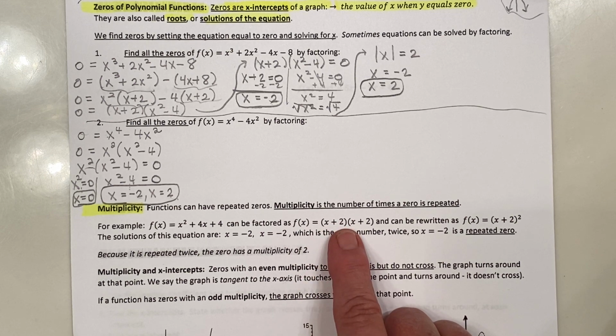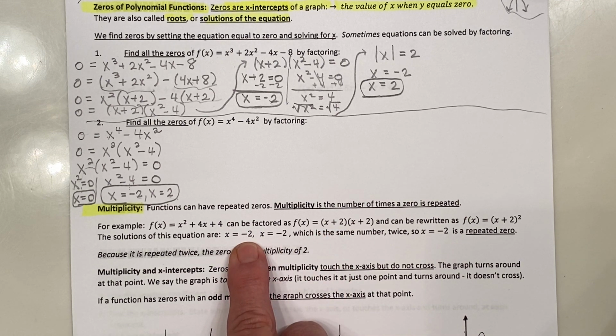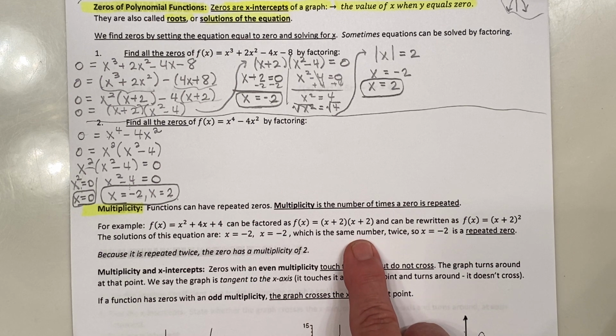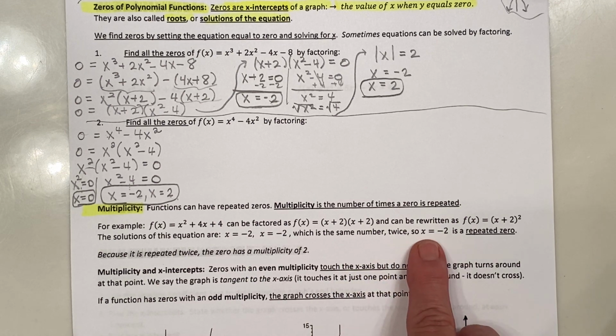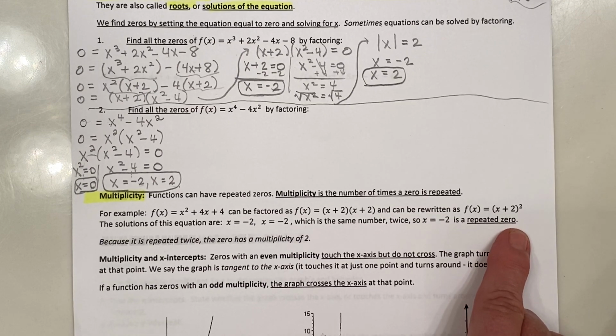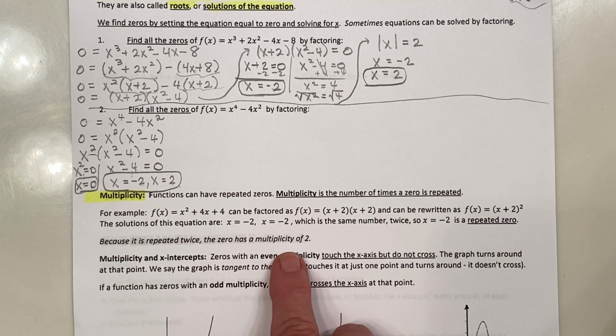If you were to set these binomials equal to 0, from the factor x plus 2 you would have a solution x equals -2, but then you'd have it again. So the same number twice. So we say that x equals -2 is a repeated 0. Because it's repeated twice, the 0 has a multiplicity of 2.